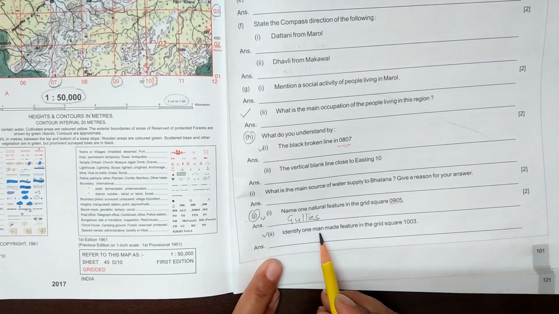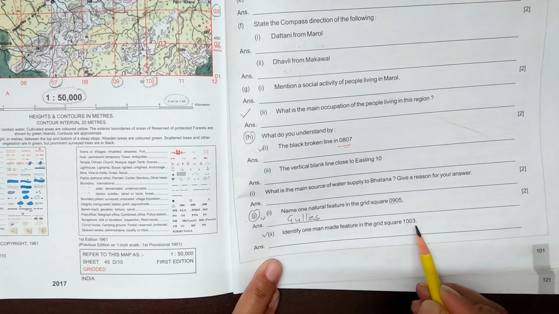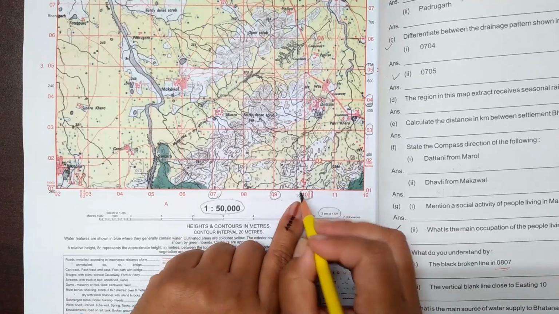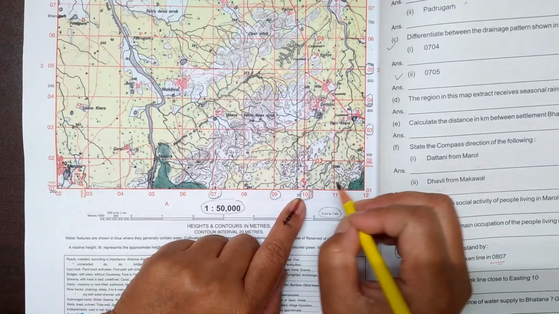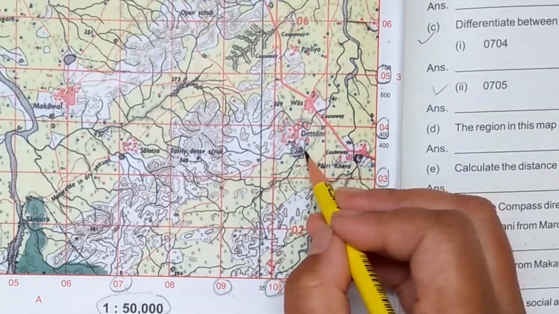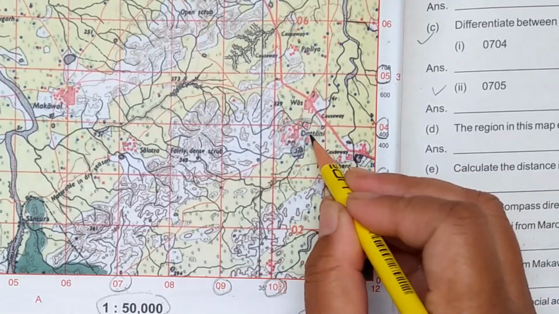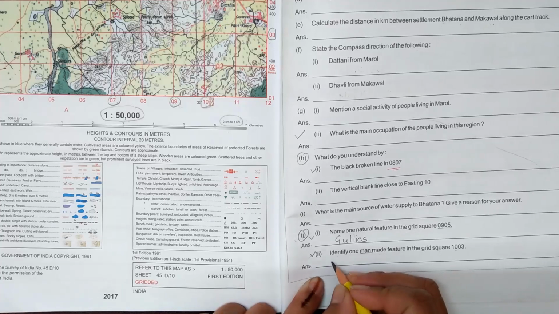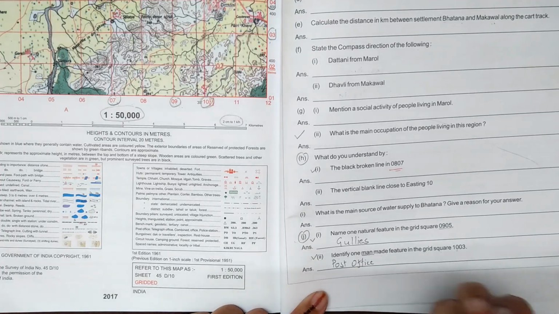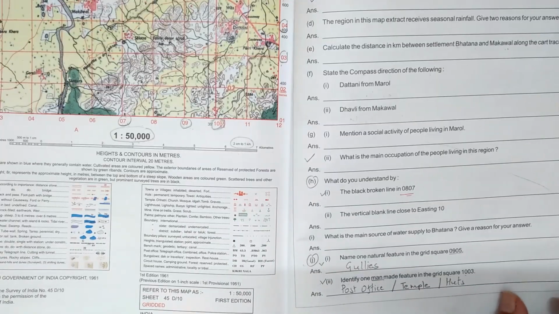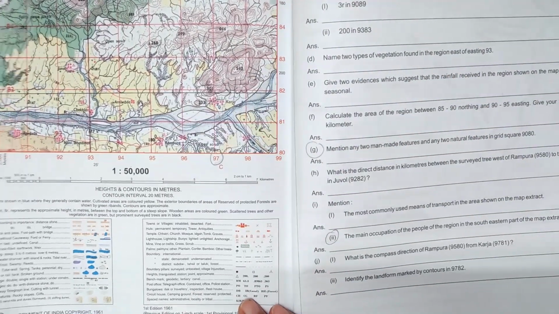Then identify one man-made feature in the grid square 1003. So here we have to find the man-made feature. So 1003. 10 here, your eastings 10. Then you have 03. 03 is here. Here, as I already told you, all these are man-made, definitely. Settlements. Here you have a temple. Here you see PO, and in the previous one I told you PO means post office. There are so many, it's up to you which one you want to write. Either you can write post office, or you can write temple, or you can write huts. Up to you. So many features. It's very easy. Let me show one more example.